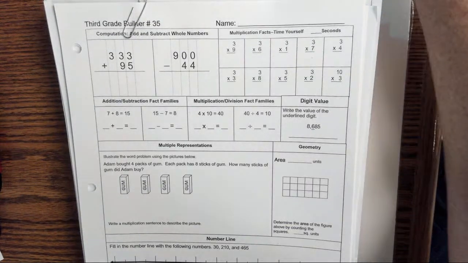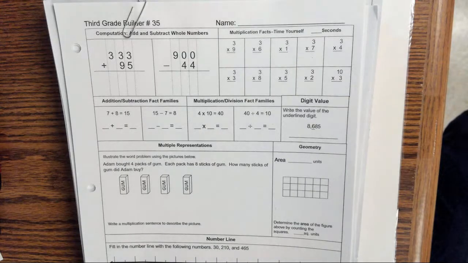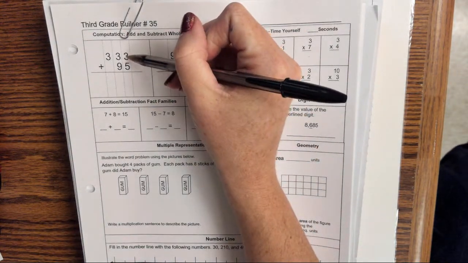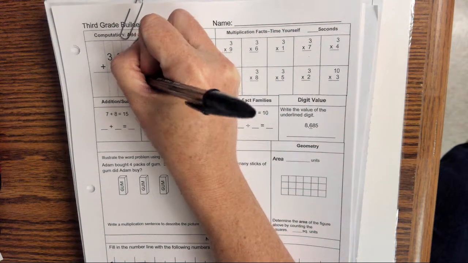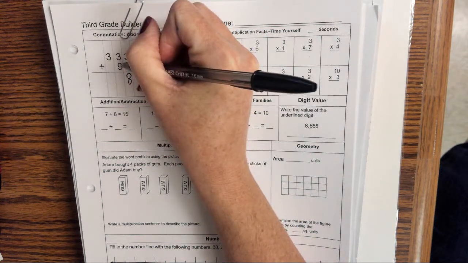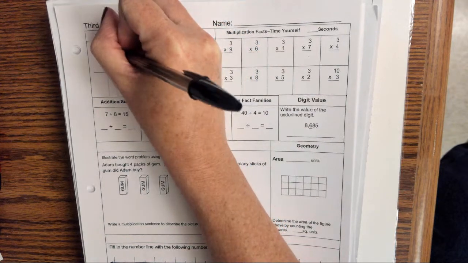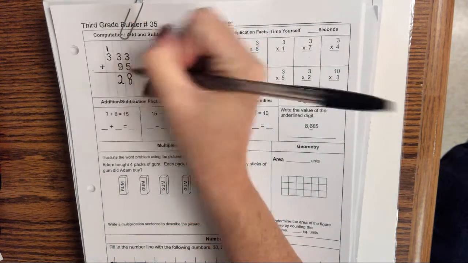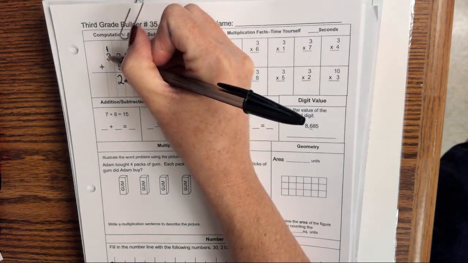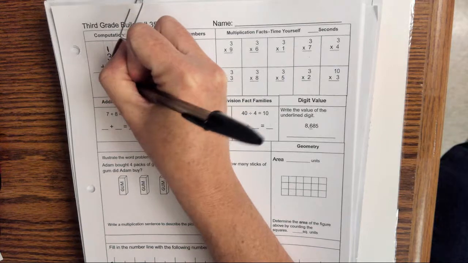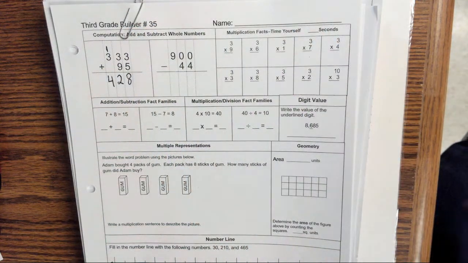Third grade builder, number 35. We're going to start by adding 333 plus 95 in the ones place. 3 plus 5 is 8. And then the tens, 9 plus 3 makes 12, and 12 tens makes 100 with 2 tens left over. And then 3 hundreds plus 100 makes 400, so our sum is 428.